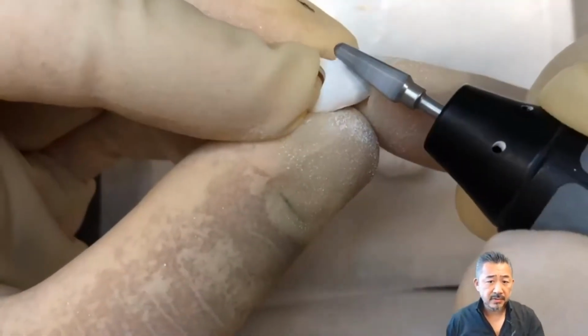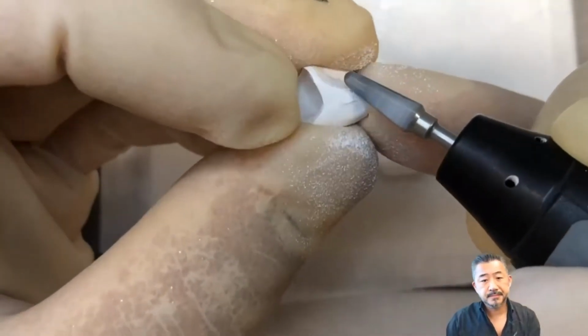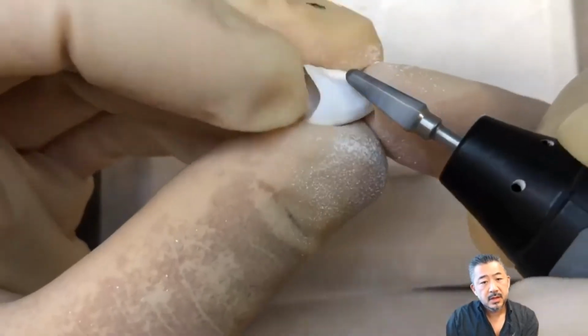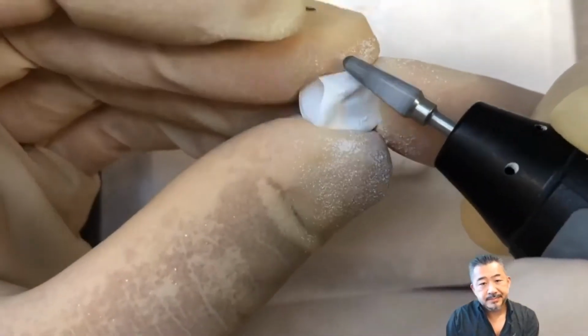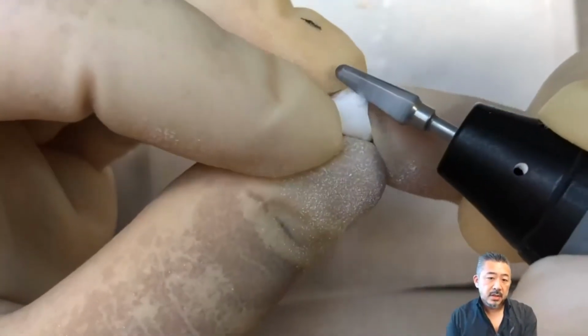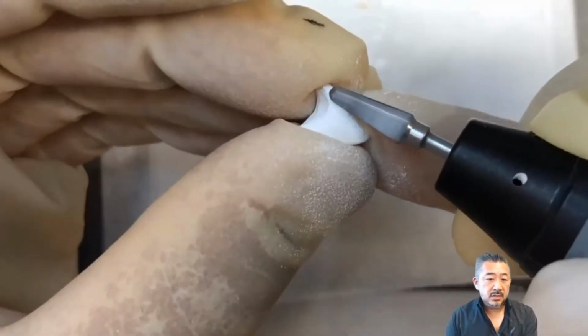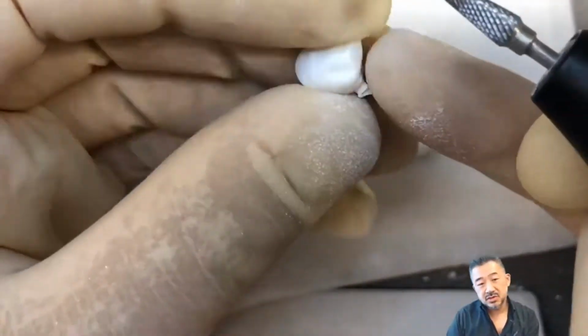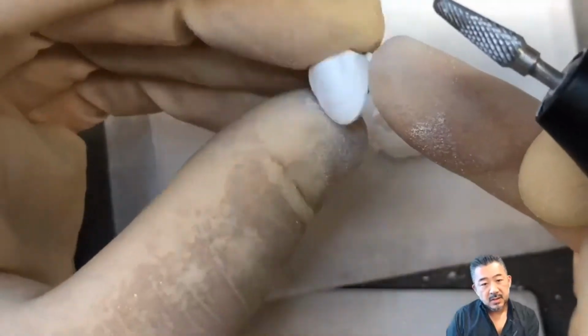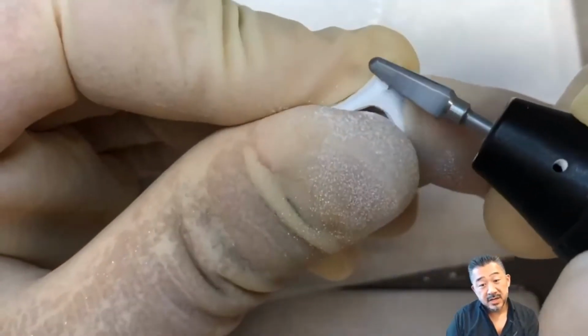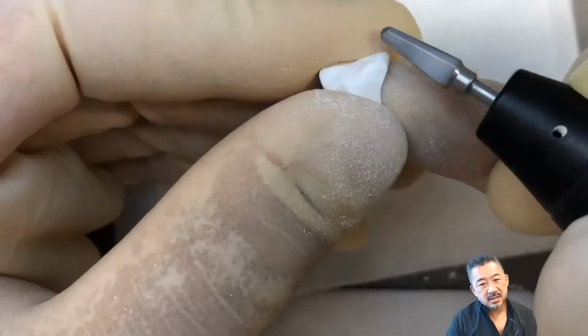So be careful not to cut too much. Don't touch the margins. From here, let's put on gloves and work. This is to prevent the oil from the hand from sticking to the zirconia, because the sintering liquid will not penetrate well if oil is attached. That's the reason.